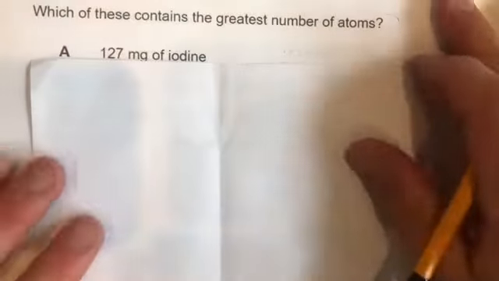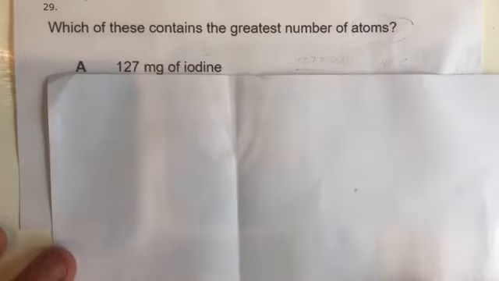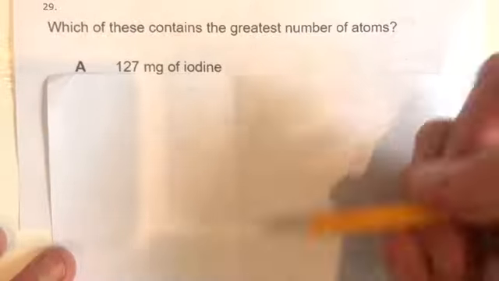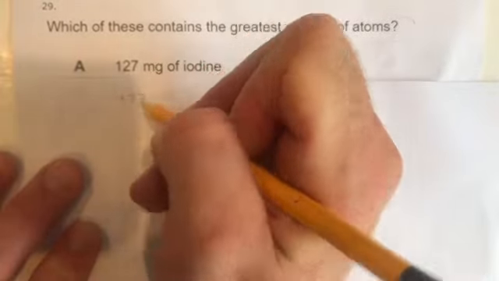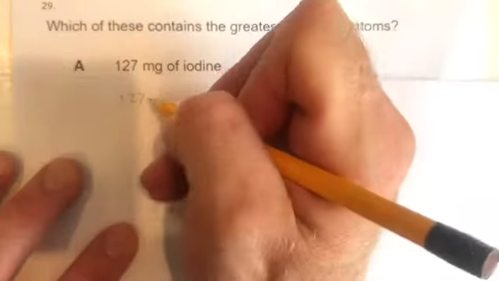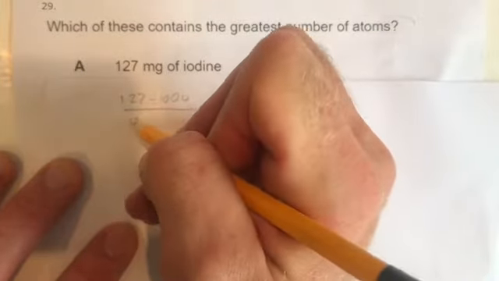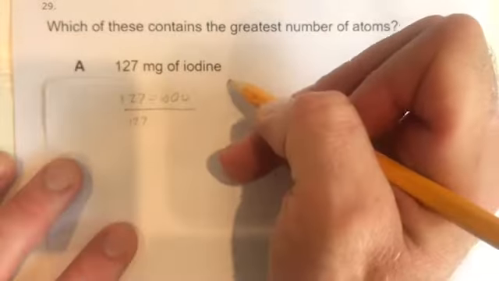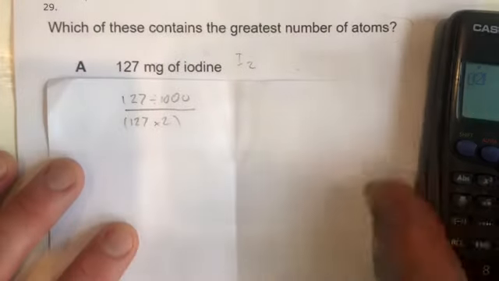Right, which one of these contains the greatest number of atoms? We don't need to know the Avogadro number, we just need to know the number of moles, because of course, to get the number of atoms, you just multiply them all by the same number. So, 127 milligrams. To stick that into grams, we need to divide it by 1,000, and then multiply it by the relative mass of iodine. Iodine's relative mass is 127, but iodine, of course, is good old I2, so that's times 2. So let's chuck that in and see what happens.